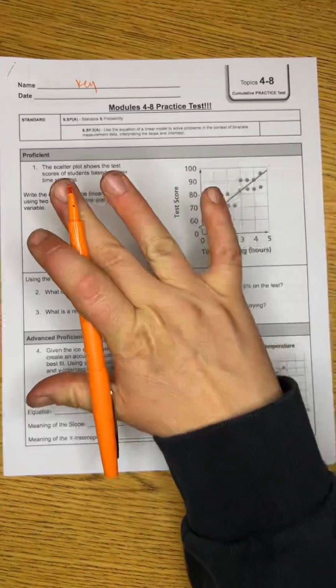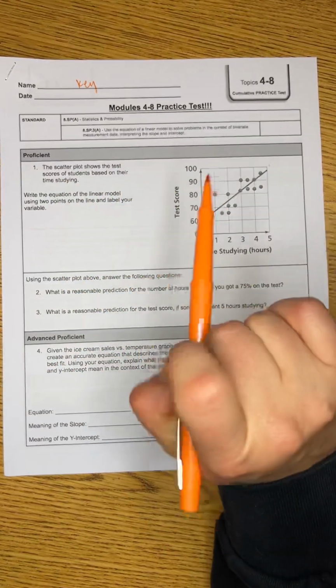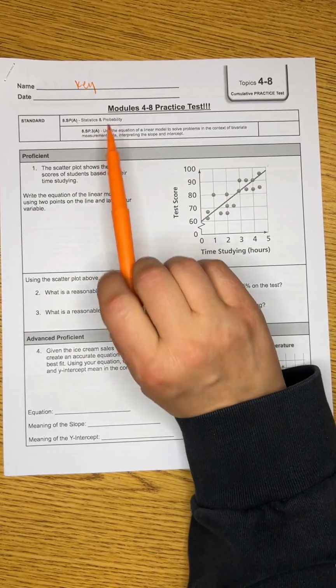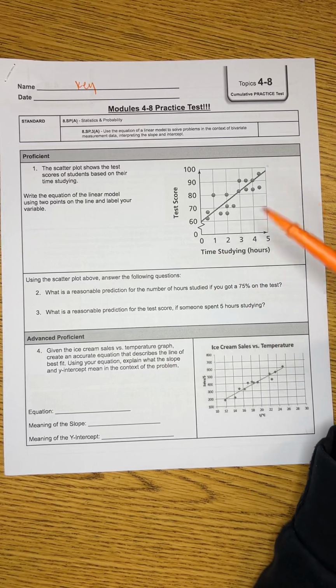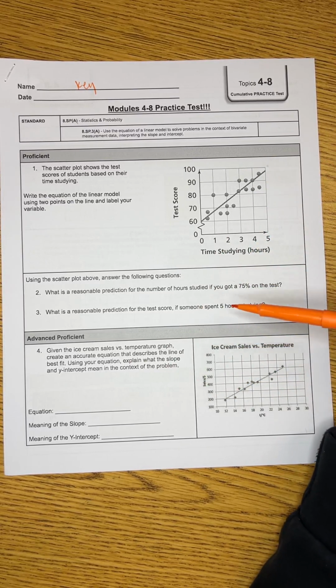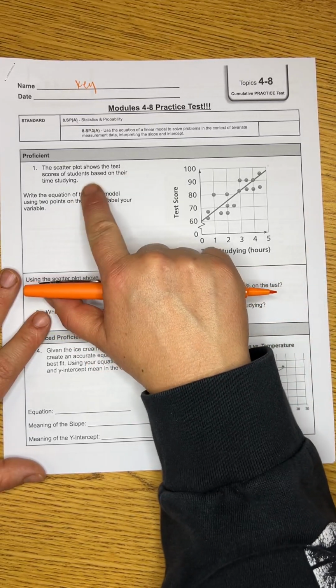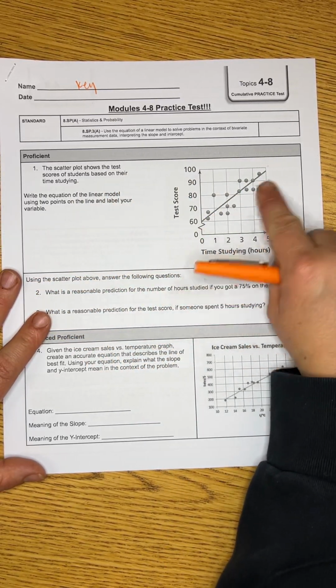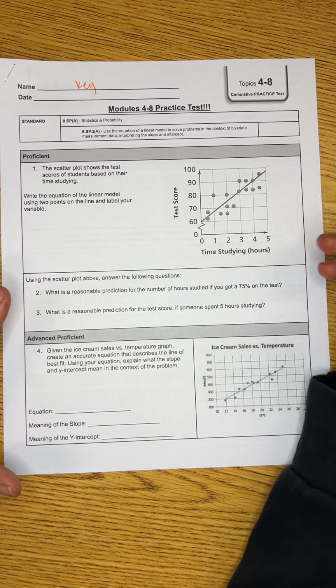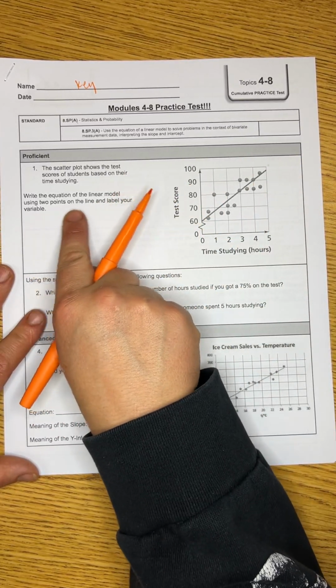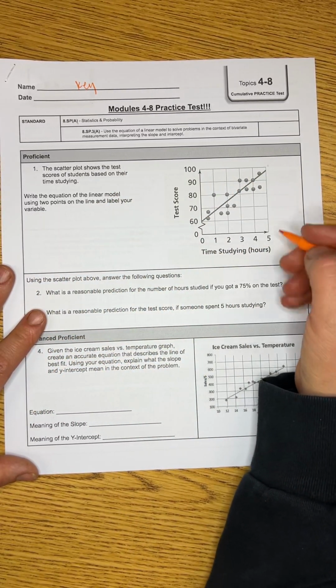So I'm on page 1. This is our statistics and probability unit where we were looking at line of best fit, data sets, and that sort of thing. So we have a scatter plot that shows the test scores of students based on their time studying and looking at this data here. We need to write an equation for this linear model using 2 points on the line and label our variable.